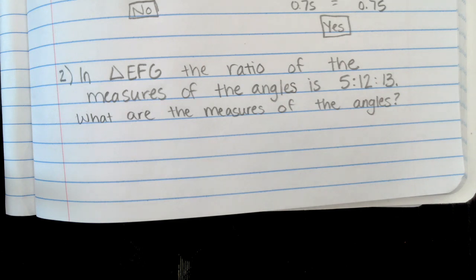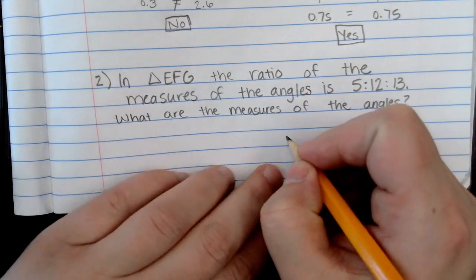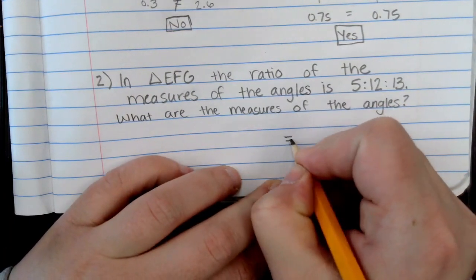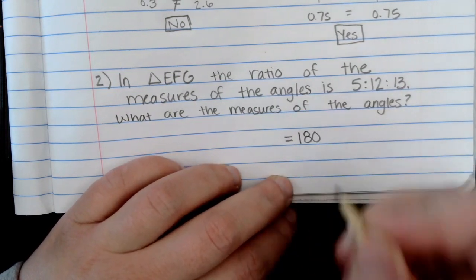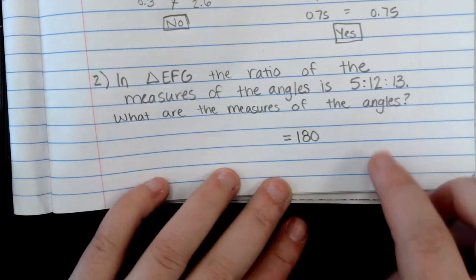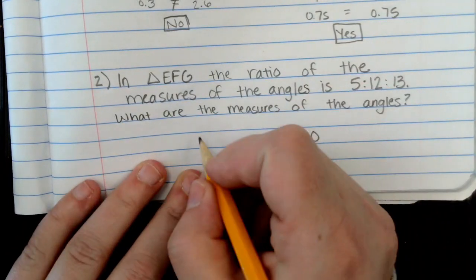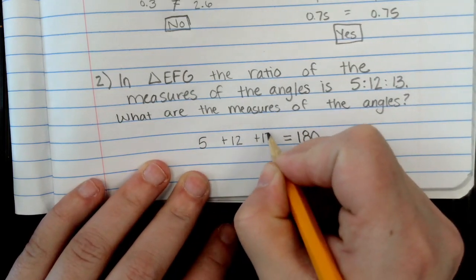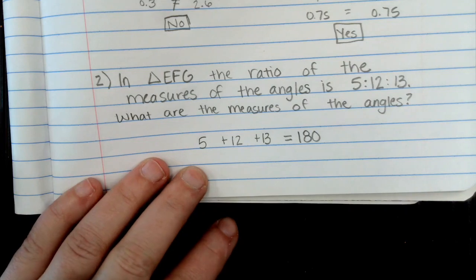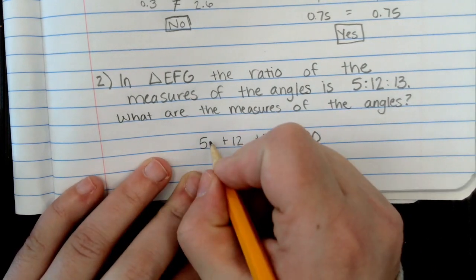Good. But one thing that we do know about a triangle, what do we know about all the angles in a triangle? They equal 180. Good. Sorry, it's a little loud in the hallway, so it's hard to hear. Okay, but we know that when I take 5, 12, and 13, does 5 plus 12 plus 13 equal 180? No. So we're going to have to multiply these all by the same number. We just don't know what number yet. So we're going to say 5x, 12x, 13x.